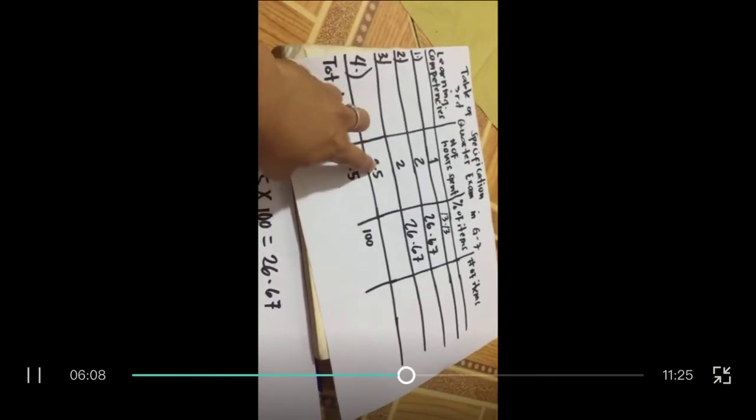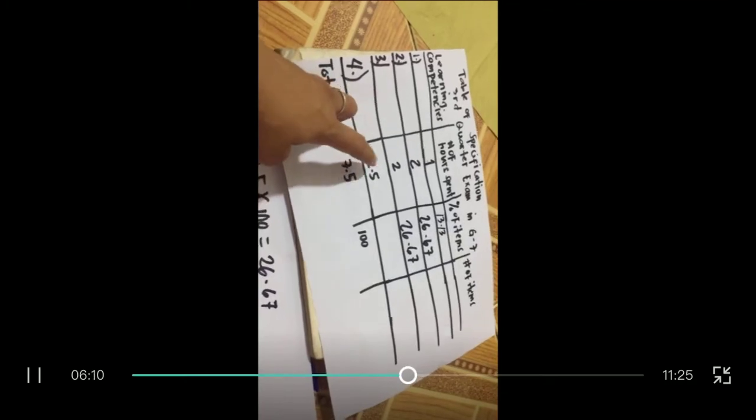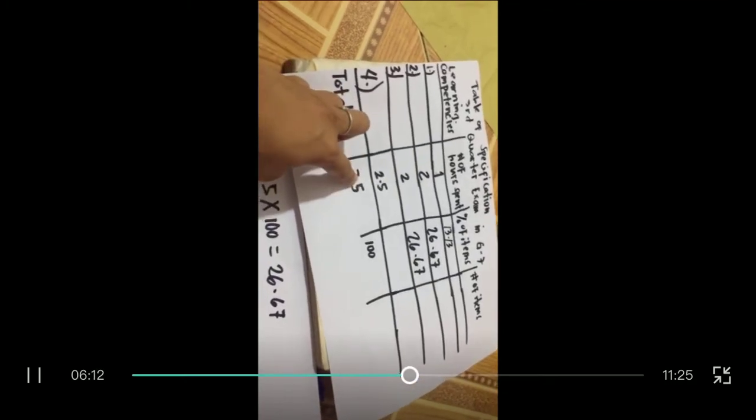In learning competency number 4, it is 2.5.